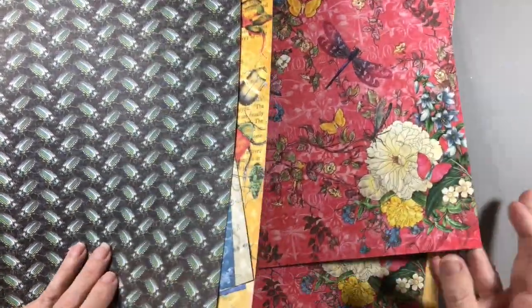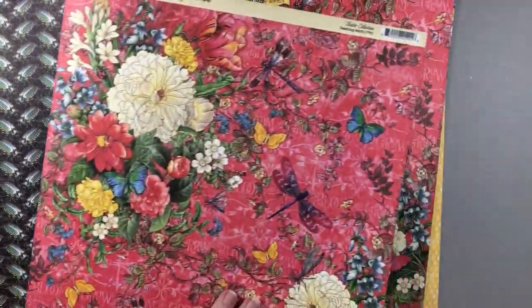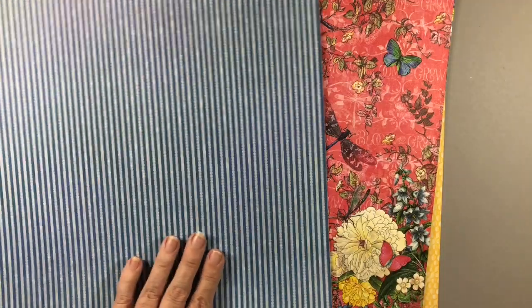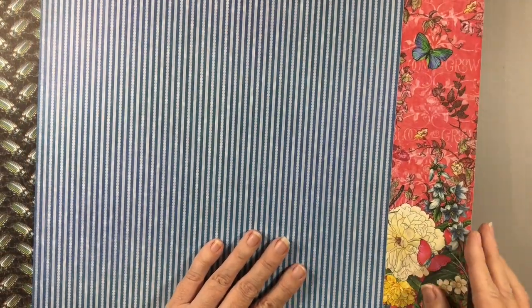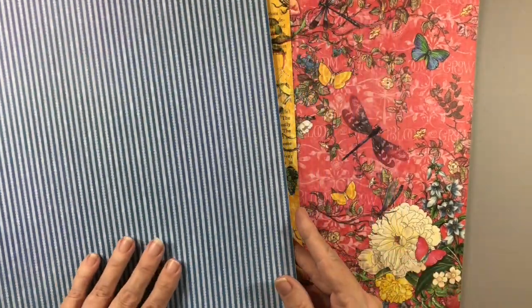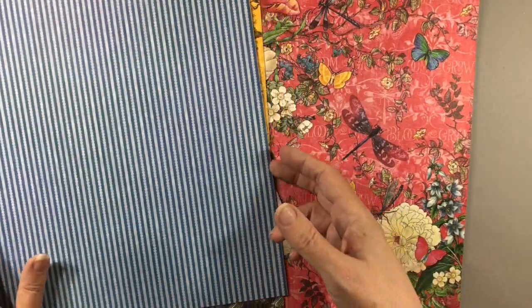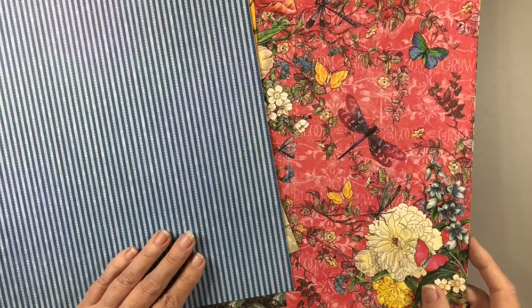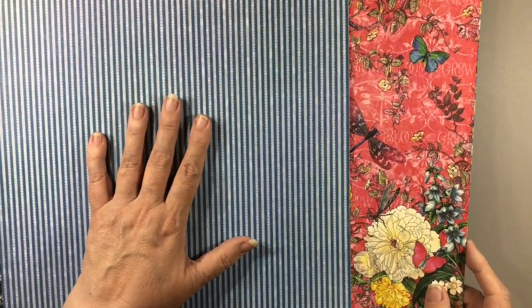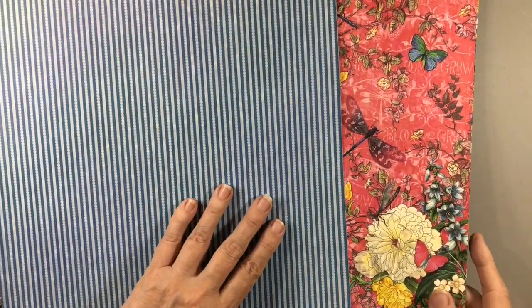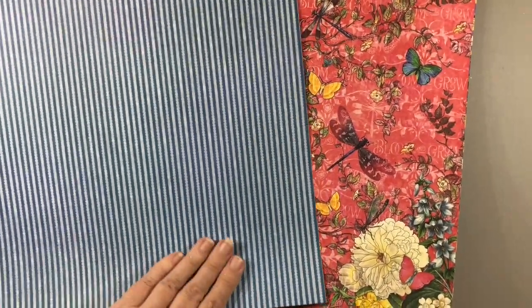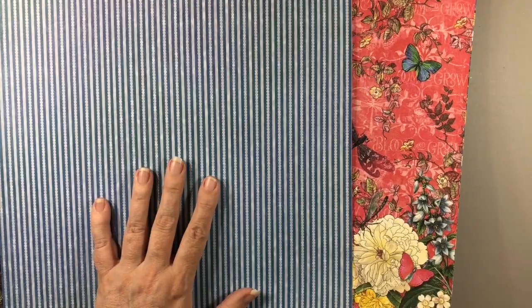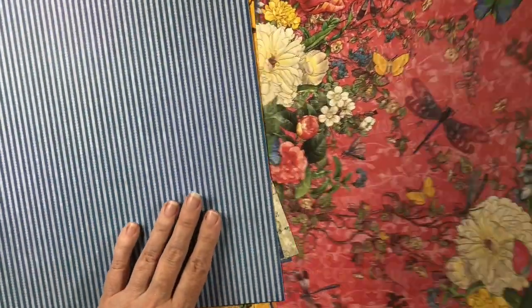Here's our same large print in the pink, but on the back is a tone on tone stripe. Again, these two together look great. This print will add a jolt of interest, even though you look at it and think, oh, it's tone on tone stripe, whatever. But when you mix it with these extremely bold, bright prints, this becomes the restful spot, right?